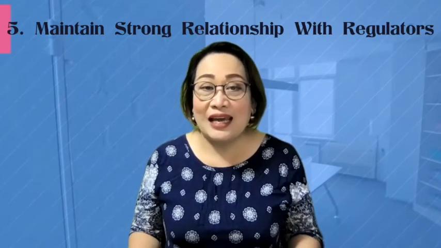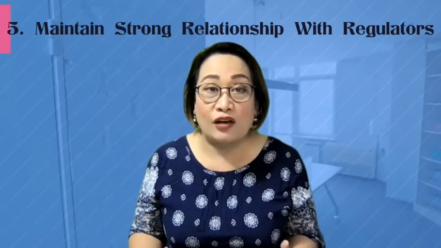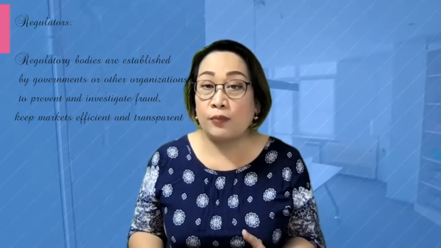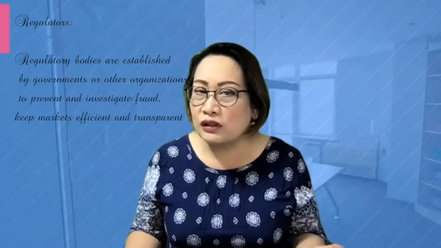Next is to maintain strong relationship with regulators. The efforts put in by an auditor help in fostering a good relationship with regulators. Mostly if the companies and agencies have transparent operations, the regulators are supportive of them.